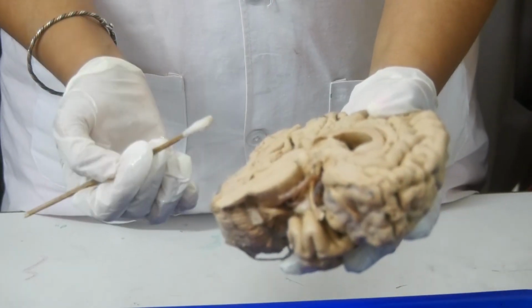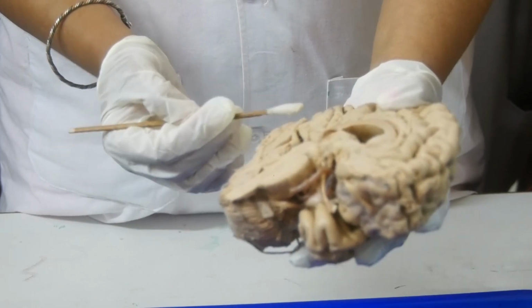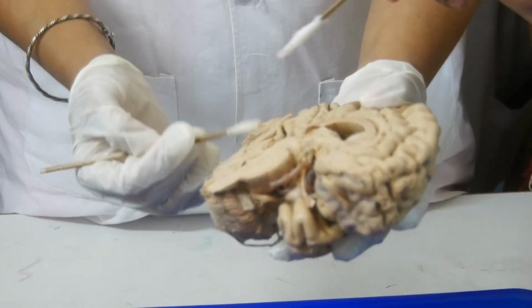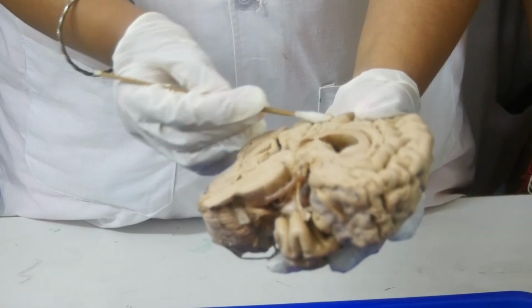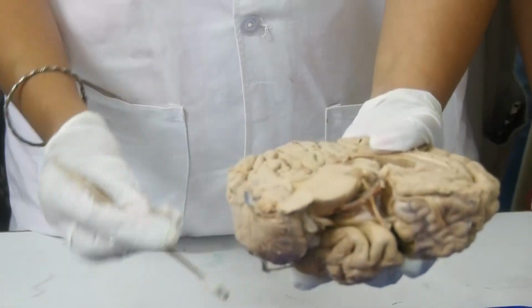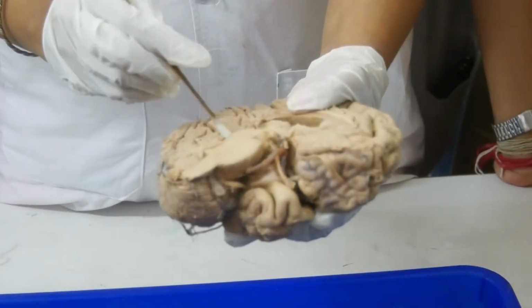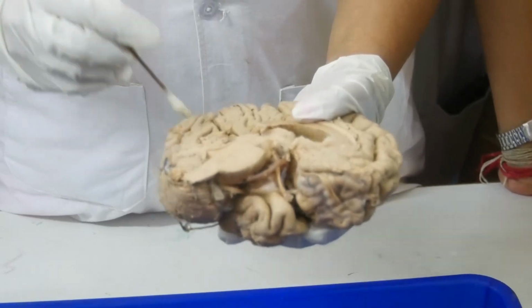Occipital lobe. So which are the structure you will get? এটা হচ্ছে তোর কিউনিয়াস, কোনটা কিউনিয়াস? এটা, এই ট্রায়াঙ্গুলার পার্টটা হচ্ছে কিউনিয়াস, এটা হচ্ছে প্রিকিউনিয়াস, ঠিক আছে? কিউনিয়াস, প্রিকিউনিয়াস. So which are the two sulcus you will get? This sulcus is the parieto-occipital sulcus and this sulcus is the calcarine sulcus.